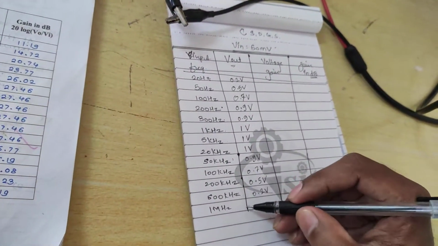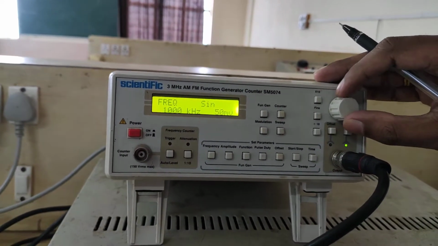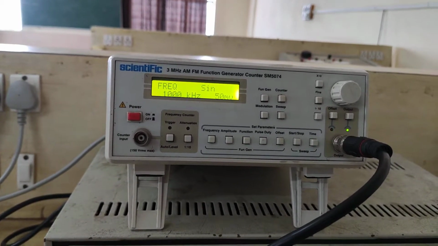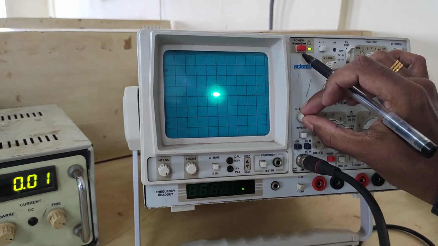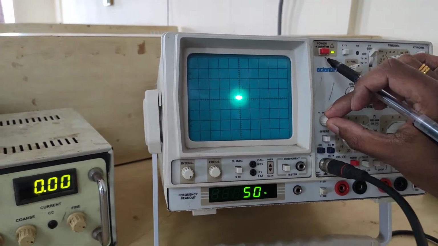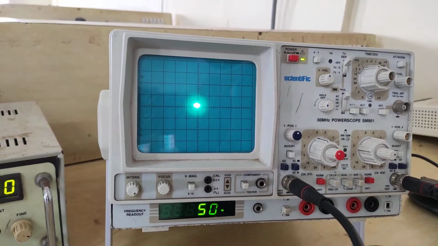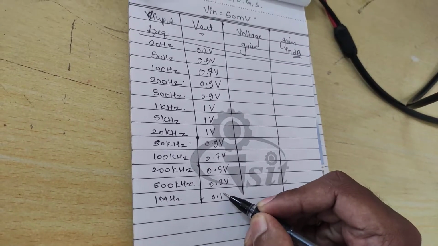And next we will go to the frequency of 1 megahertz, that is 1000 kilohertz. Again you can see the output voltage is decreased, and it comes out to be almost 0.1 volts. So it is 0.1 volts.